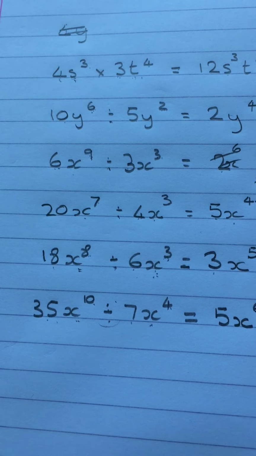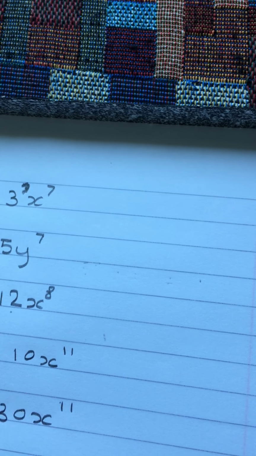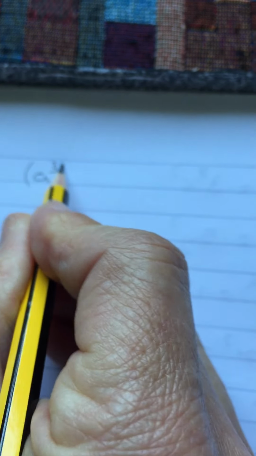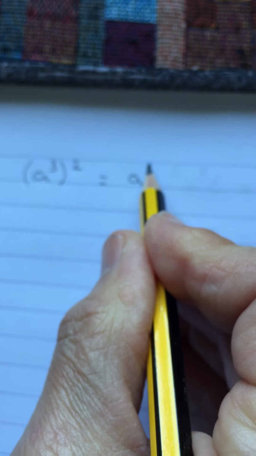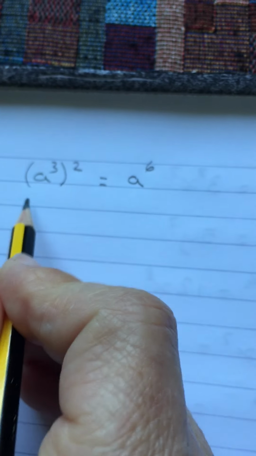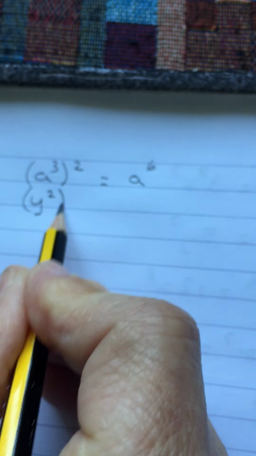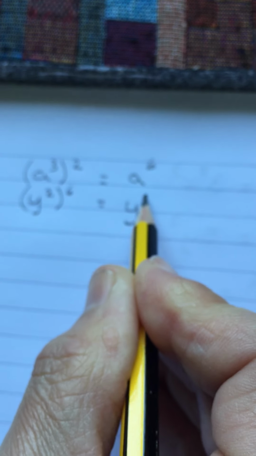Okay, and then if I had, oh yeah, we'll do down to there, I think, with these. That there. If I had a cubed all to the power of 2, going back to what we did earlier, we just multiply these together. So that would give me a to the power of 2 times 3 is 6. If I had y squared to the power of 6, I multiply these together. That gives me y to the power of 12.